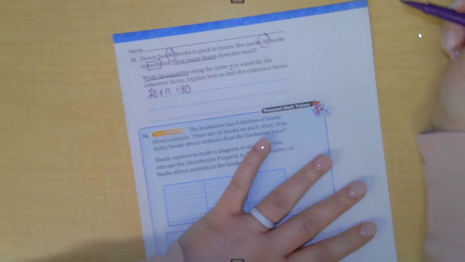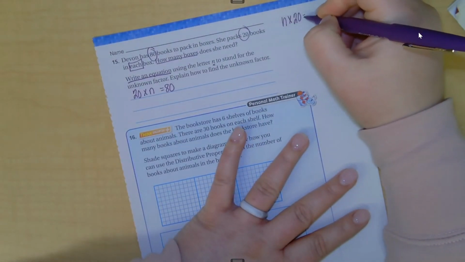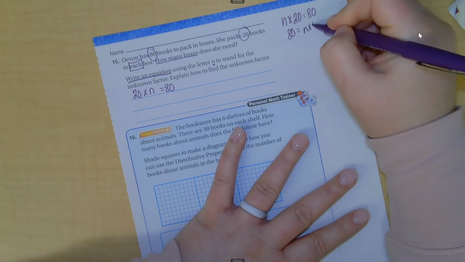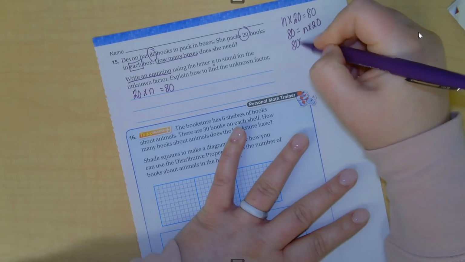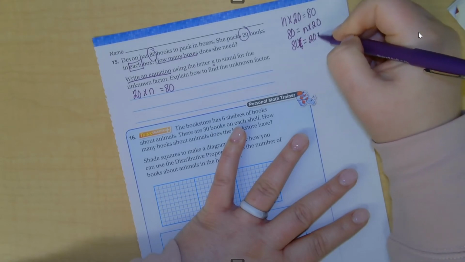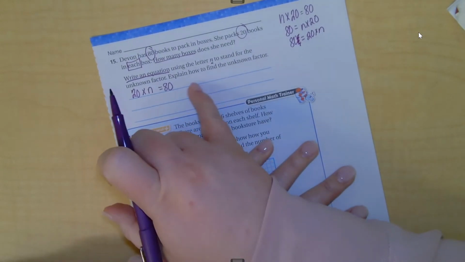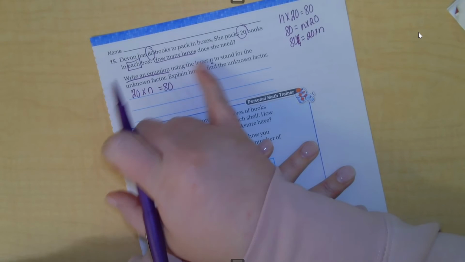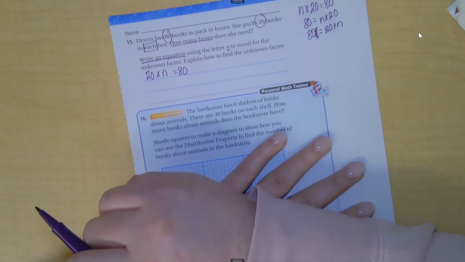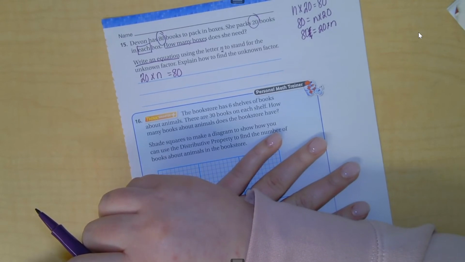Now let me show you some other ways you could have written this. You could have said N times 20 equals 80. You could have said 80 equals N times 20. And you could have said 80 equals 20 times N. Any of these are fine. But you did have to use N because that's what they told you to do. Okay? And they want you to explain how to find the unknown factor.